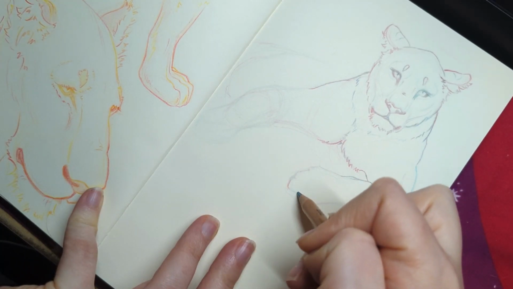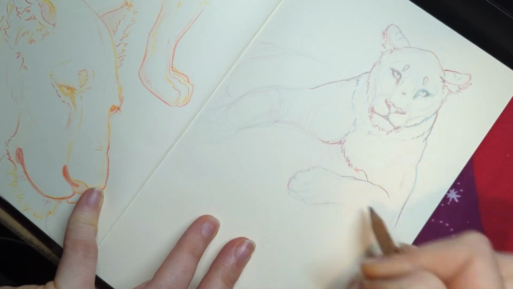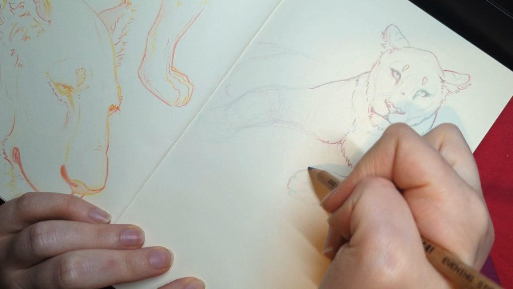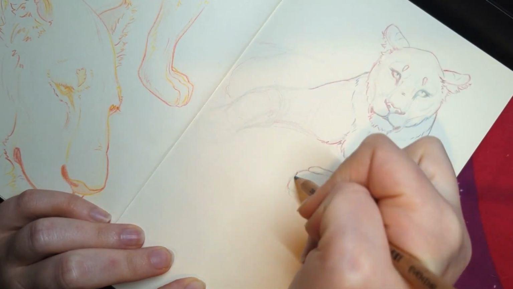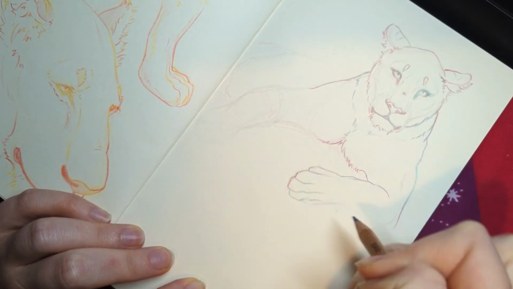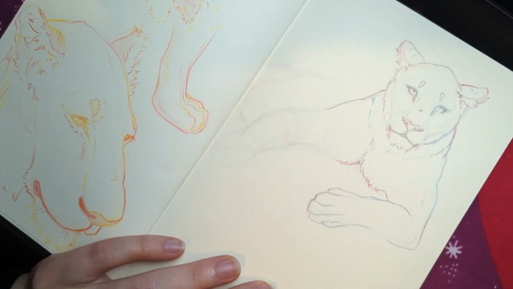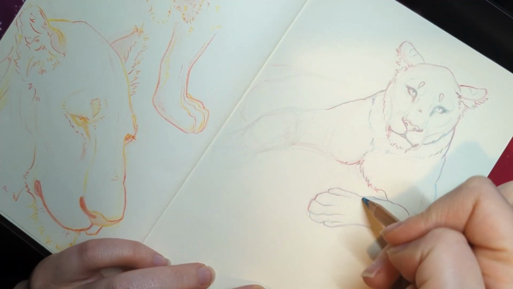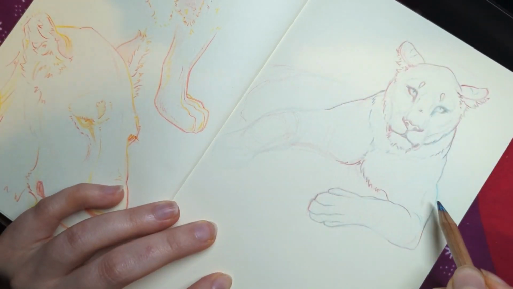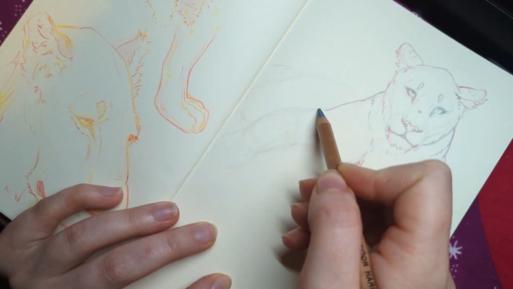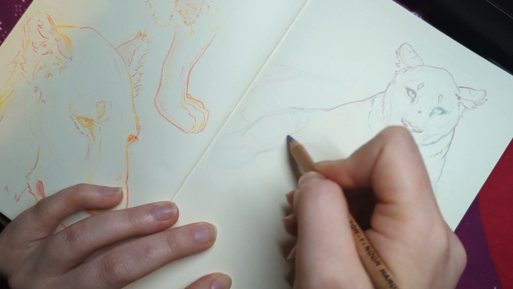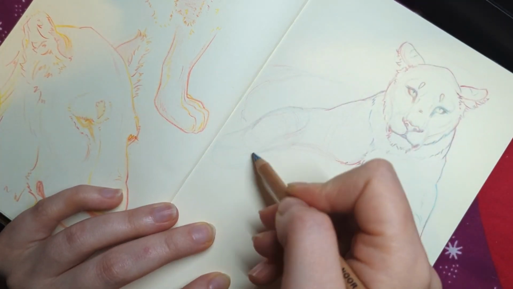So what I tried to do is use the angle of the paws to help with that, but also my understanding of the basic forms of the major muscles of the forearm to try and portray the twisting and the angle of the forearms laying like they are.